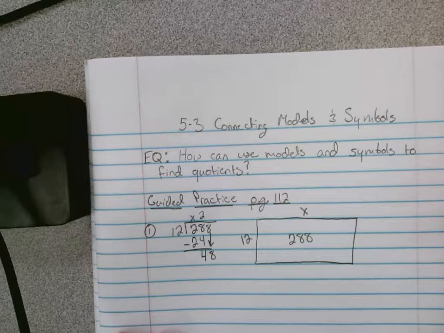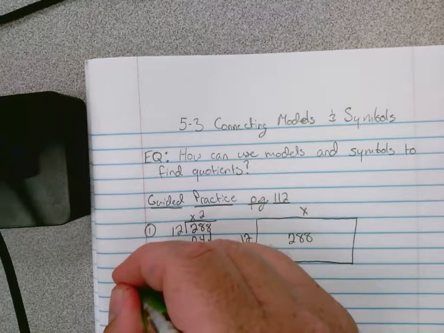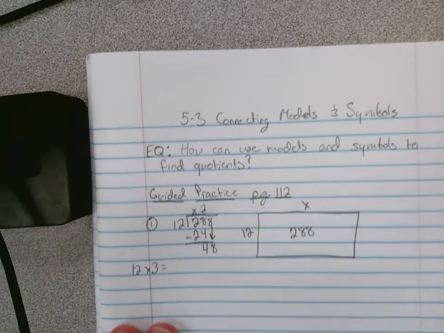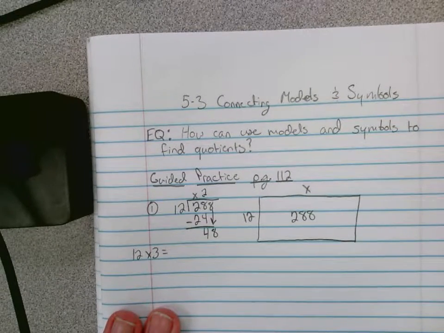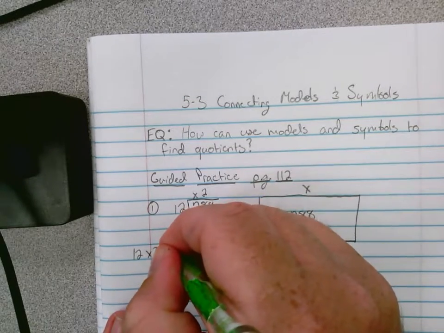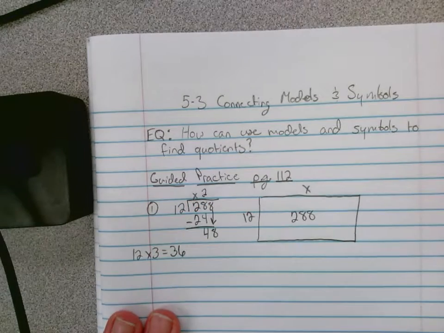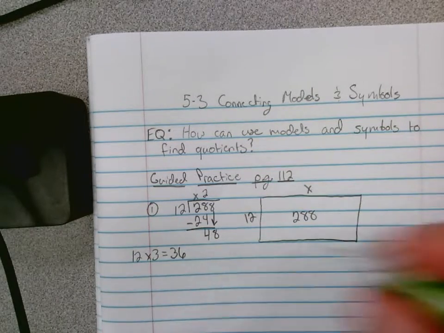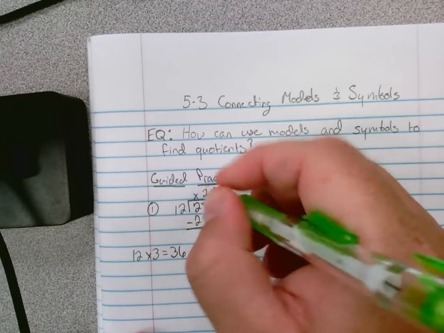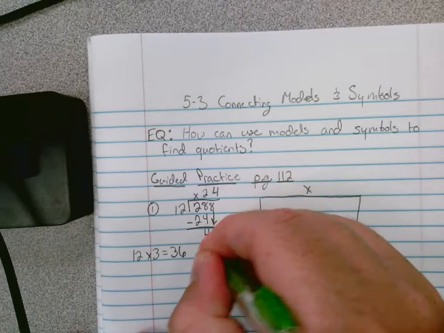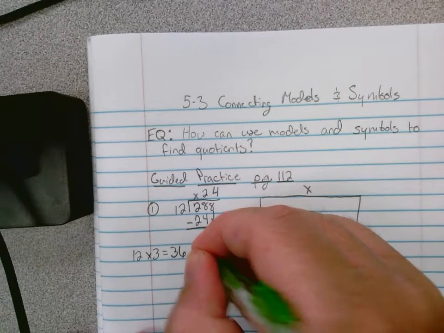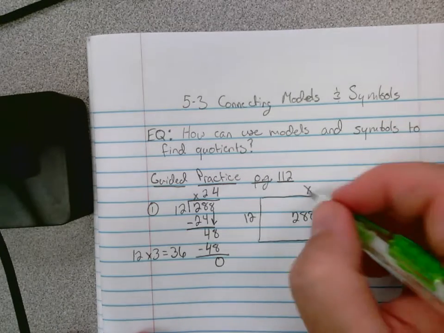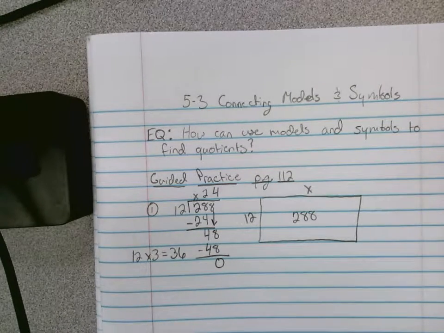What is 3? Let's try that. What is 3 times 12? 36. So how many times does 12 go into 48? 4 times. Because 4 times 12 is 48. And we don't have anything left over. Now look, guys, can I change the X to 24 now?